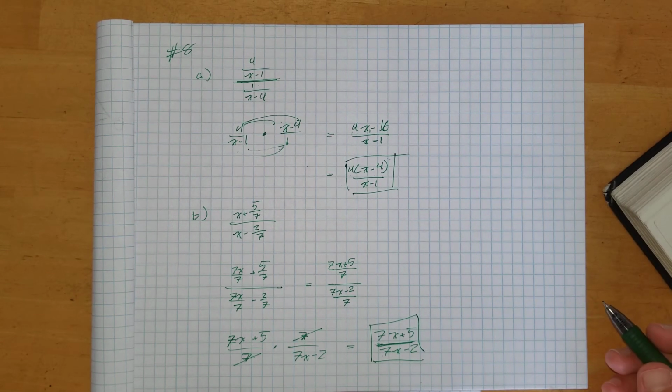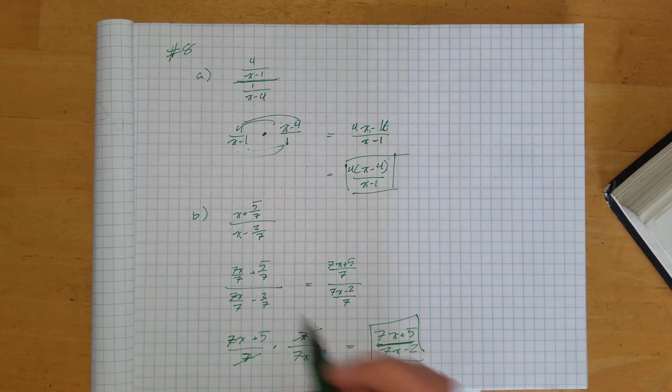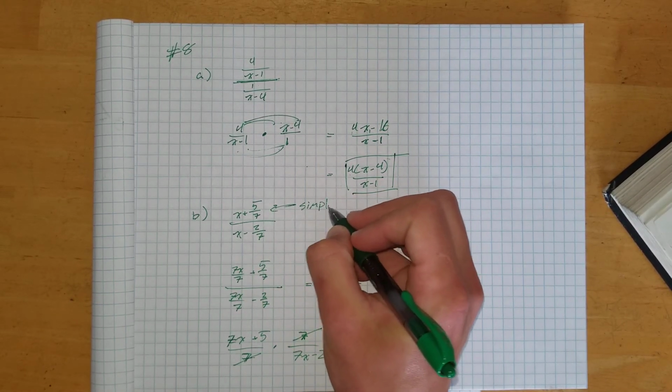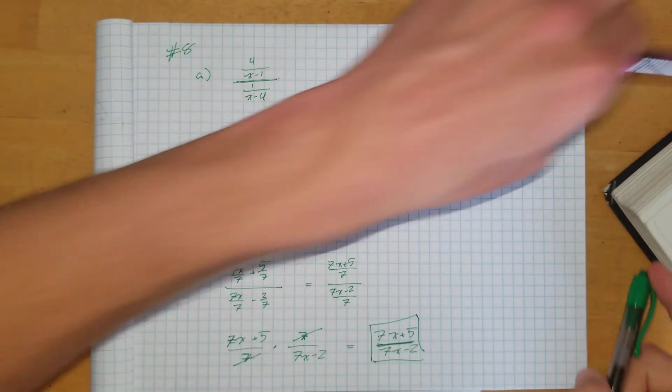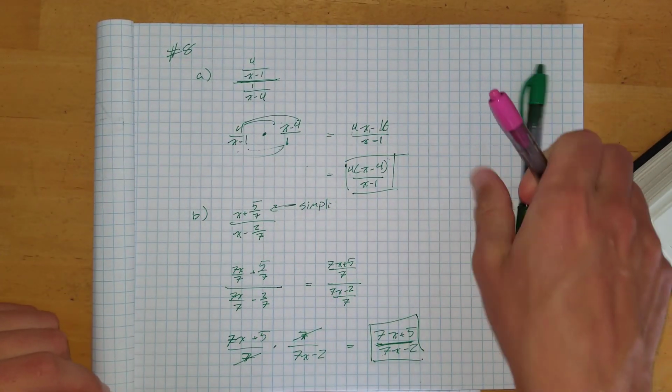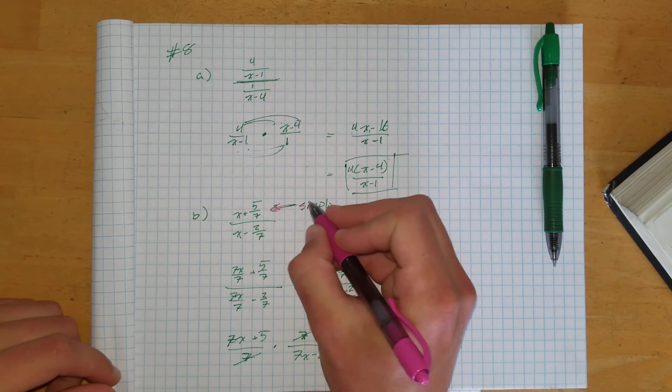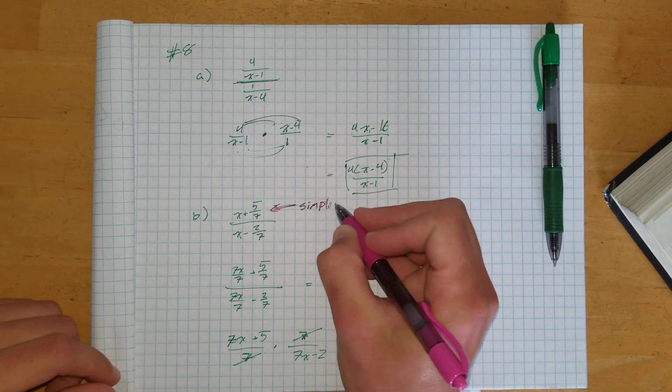And you're just going to follow this same process for, I guess, C through H. So again, you want to simplify. Actually, let's do this in pink. Simplify.